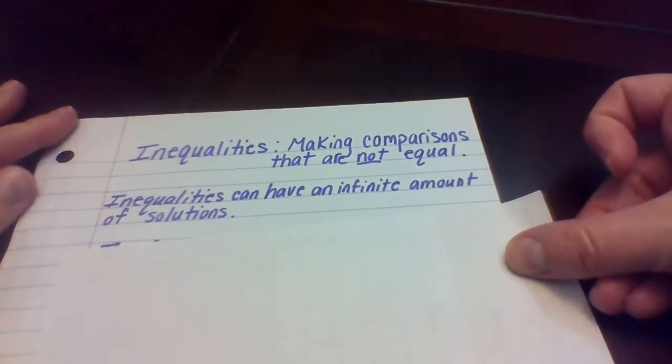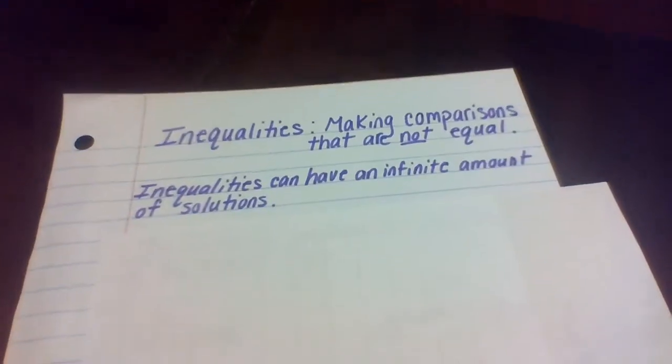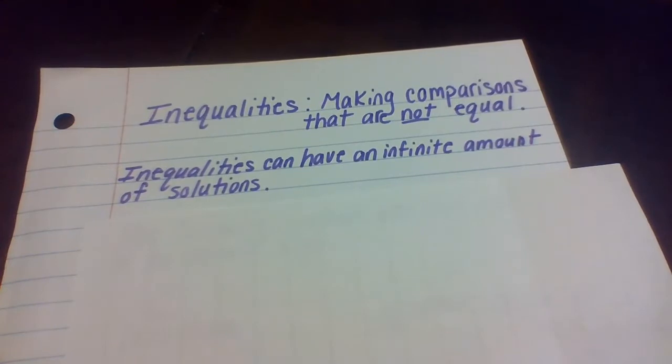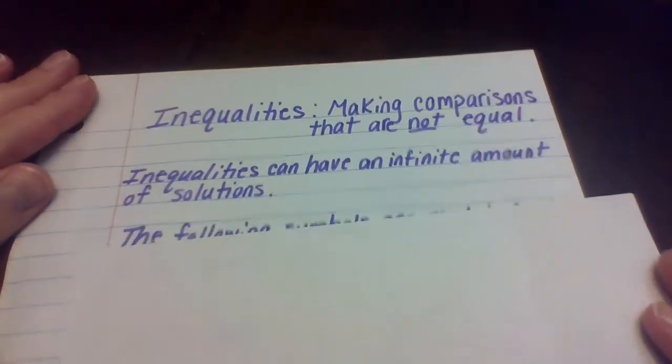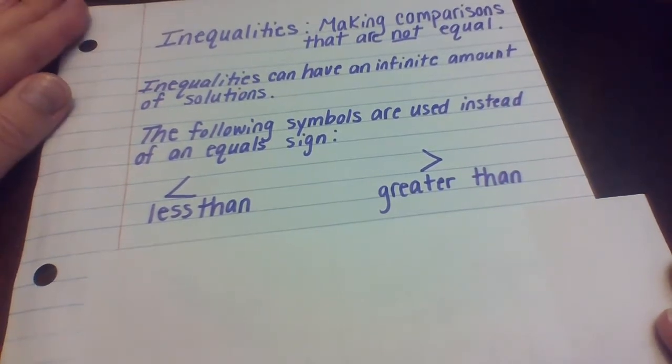They use different symbols to help solve them because they have an infinite amount of solutions. So that means there's not just one right answer. Some of the symbols that they use are less than and greater than signs.